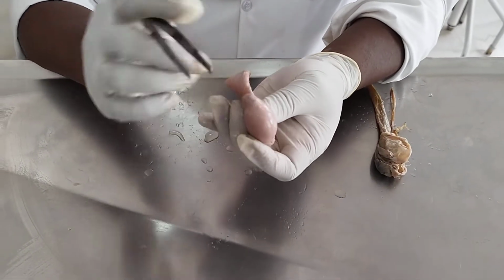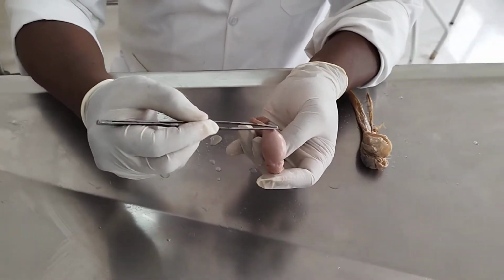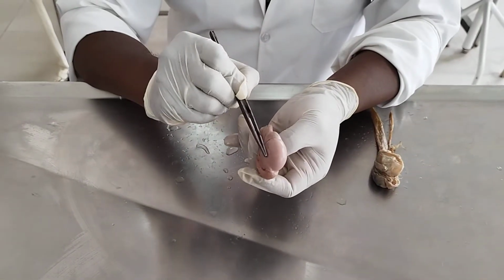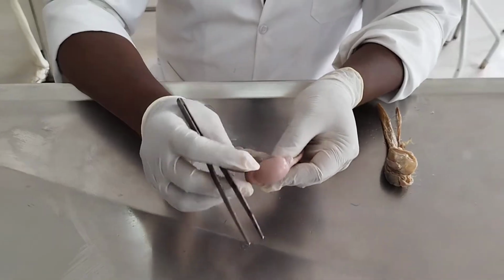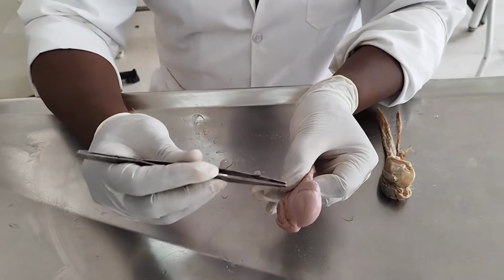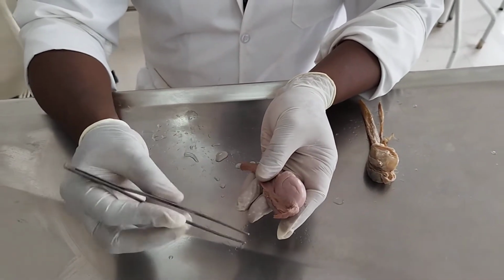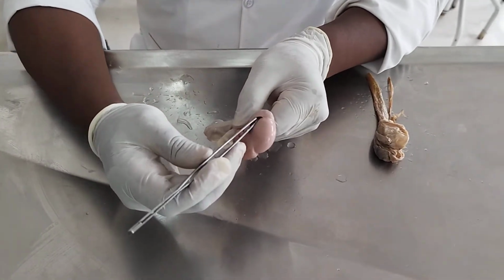So once again I will repeat, you have upper pole, you have lower pole, you have anterior border, you have the posterior border, and two surfaces, the lateral surface and the medial surface. Now how do you identify further the lateral surface, or what do you see in the lateral surface? A very important structure is there in the lateral surface which helps us to identify the side or determine the side. Now you can see between the epididymis and the testis there is a sinus.